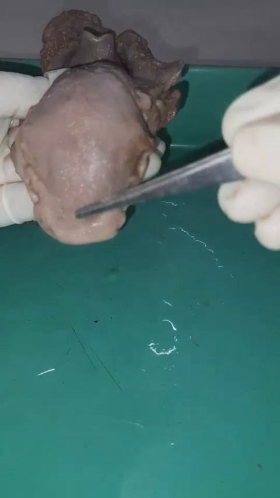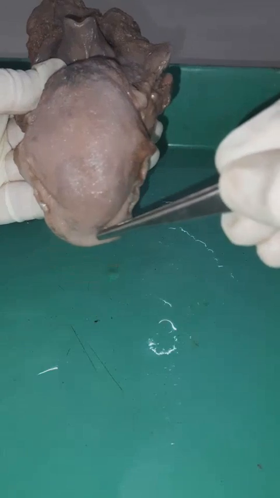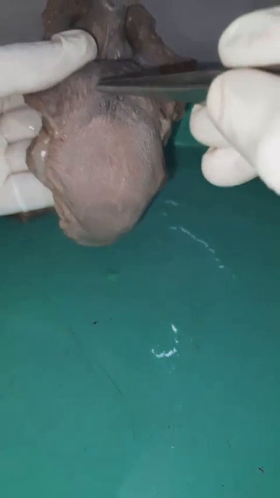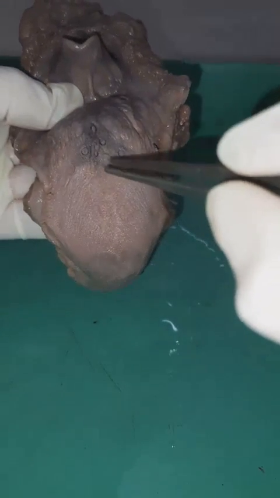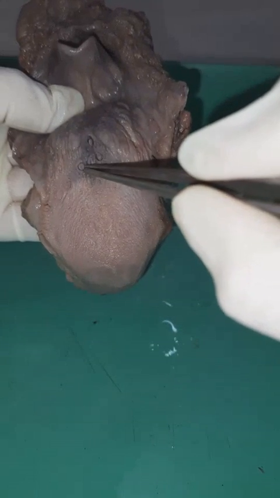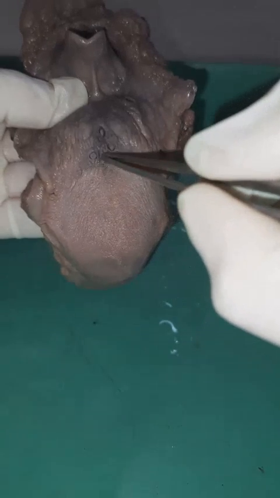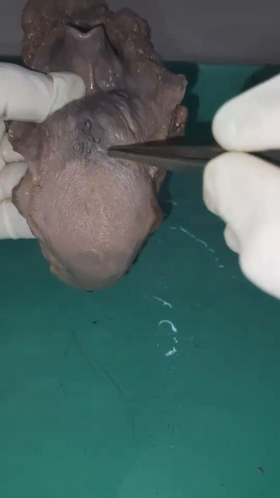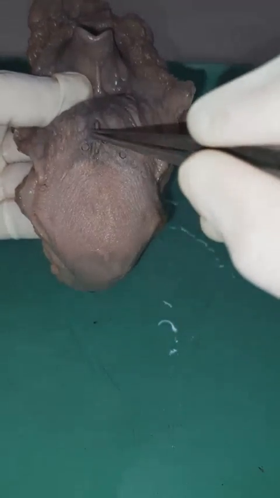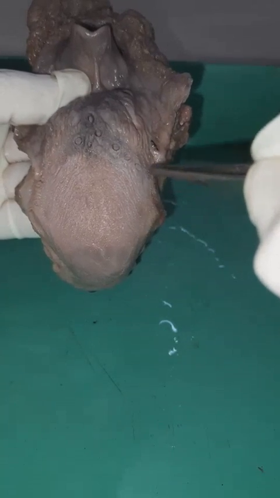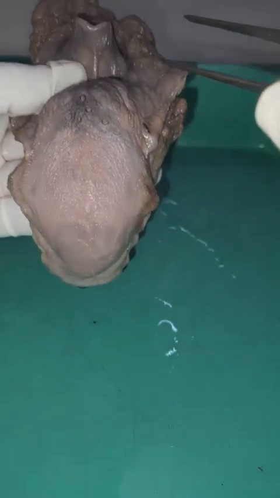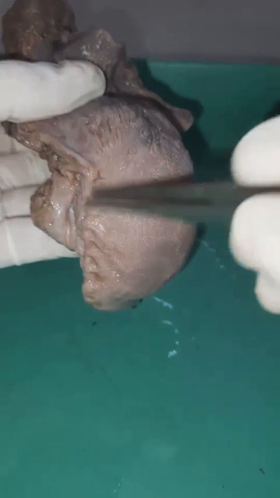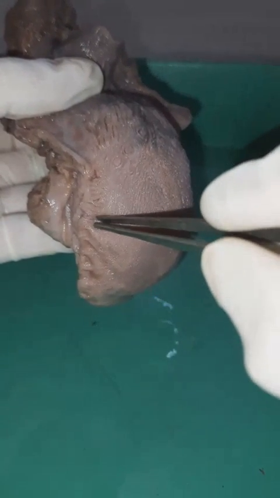Now, the anterior 2/3 of the tongue is rough and shows the presence of papillae. There are 4 types of papillae. Just in front of the sulcus terminalis, here you can see these large circular shaped papillae. These are the circumvallate papillae. These are about 8 to 12 in number, situated just in front of the sulcus terminalis, and they contain the taste buds.